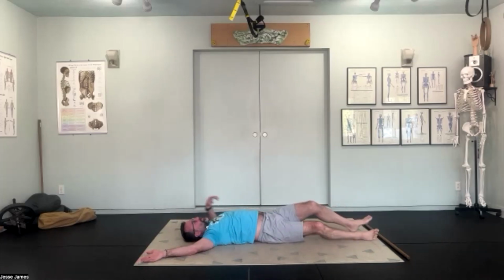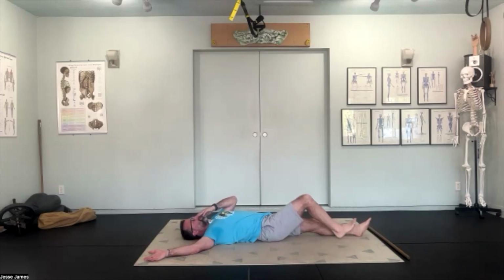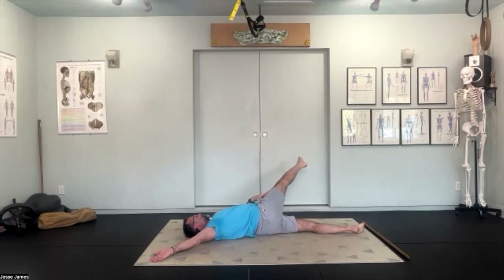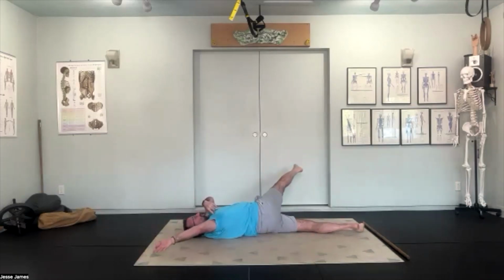And one last thing we can do with this one before we flip over. On the next reach, as you reach with your feet, keep reaching and allow the hand to come off the floor as long as this is not painful. I want to make sure it's not painful. Allow the hand to come off the floor. I want to be in light tension. I don't want to be in extreme reach here.